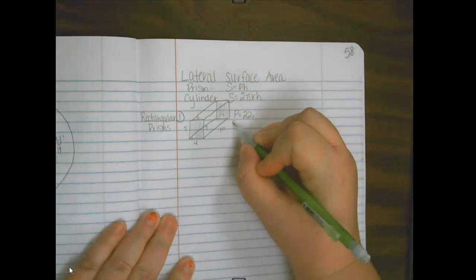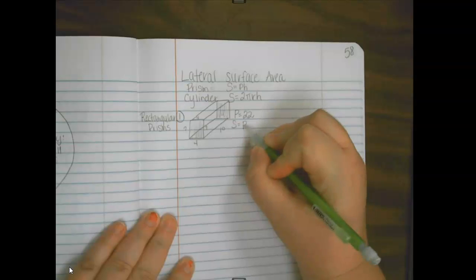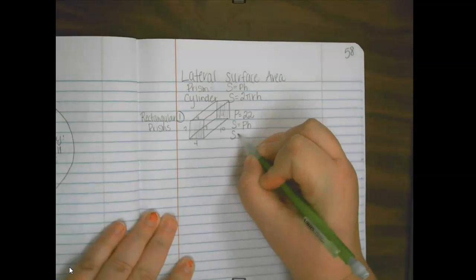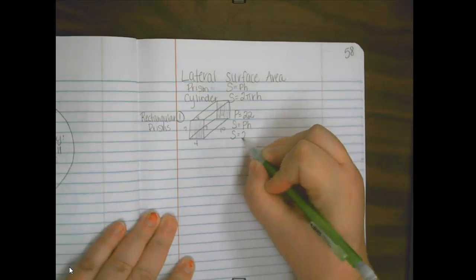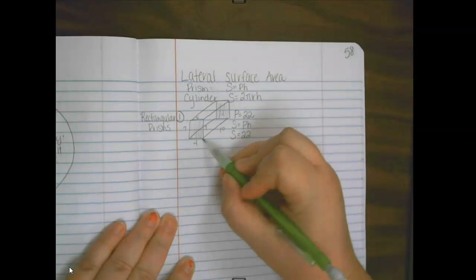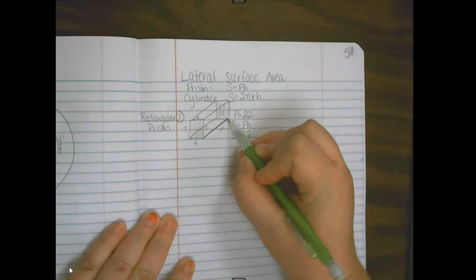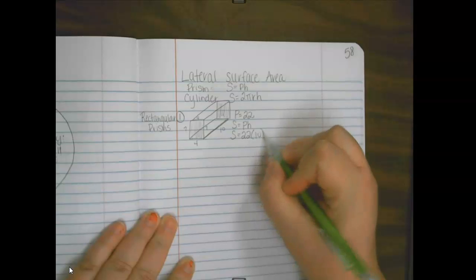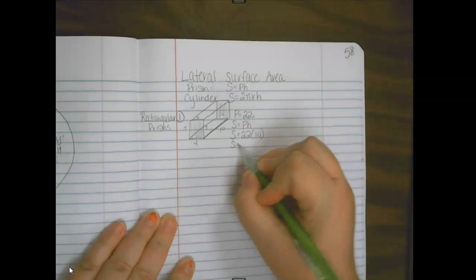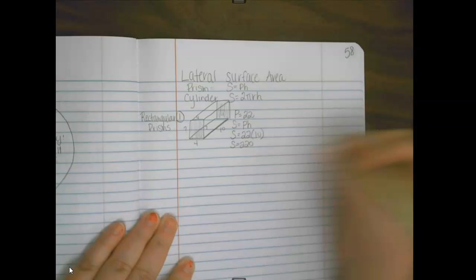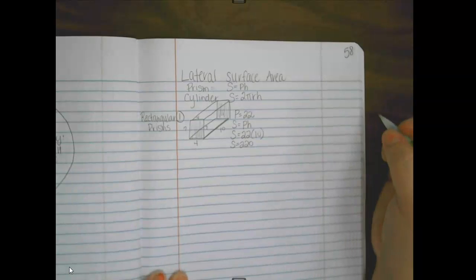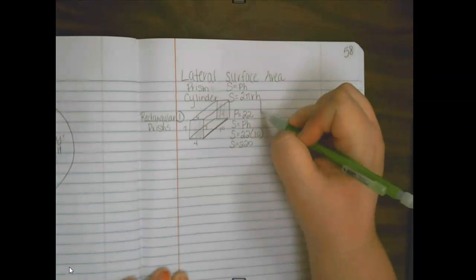Then I'm going to do my surface area. I'm going to do PH. So my perimeter is 22. The height of that figure is 10. So my surface area is 220 for this first shape. I'll put a box around it.